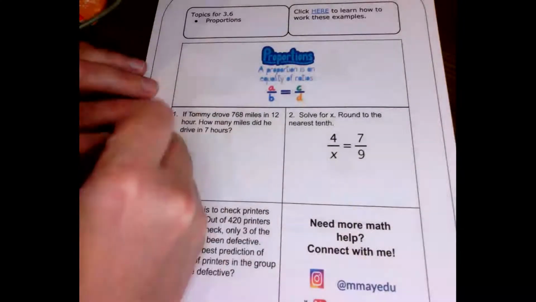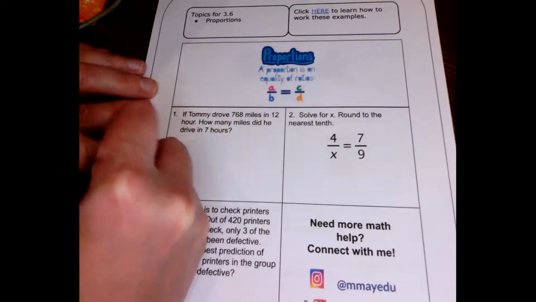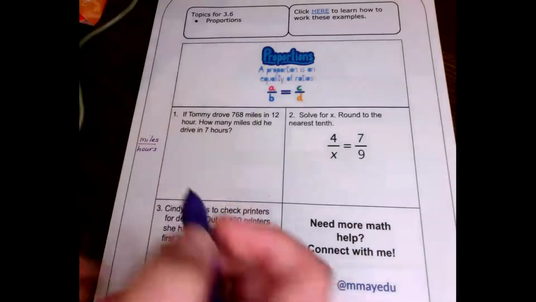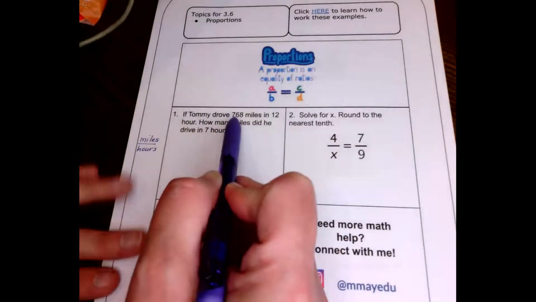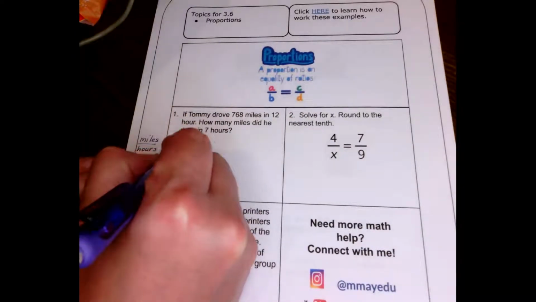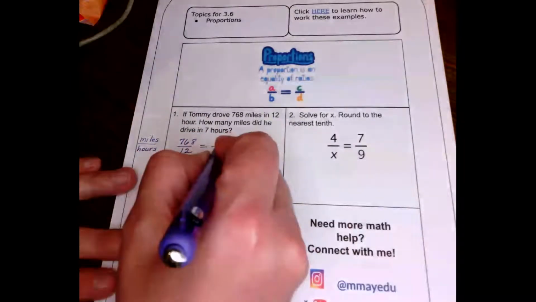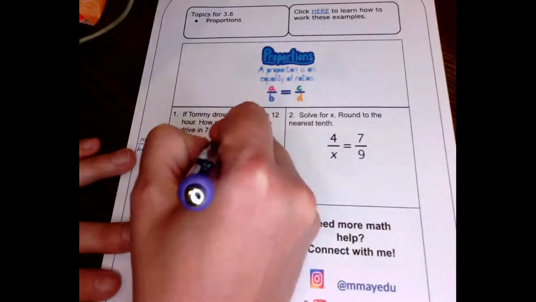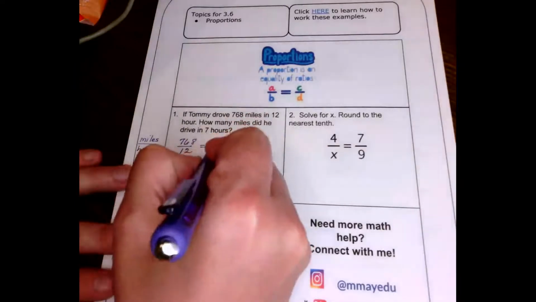One thing I like to do is to write my ratios in words first. So I'm going to do miles and hours. For my first ratio, I'll get that from the first statement. If Tommy drove 768 miles in 12 hours, that's 768 miles on top, 12 hours on the bottom. And we'll set that equal to another ratio with miles on top, but it's how many? We don't know. I'm going to put an X there. Did he drive in 7 hours? And I know hours are on the bottom, so I'm going to put the 7 on the bottom.